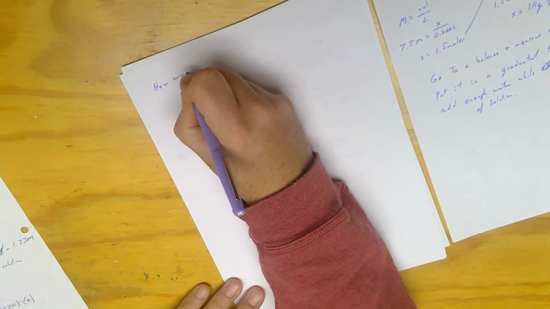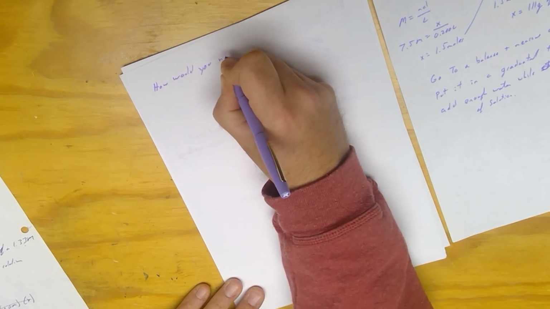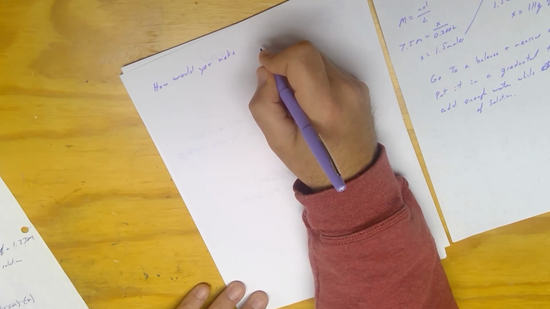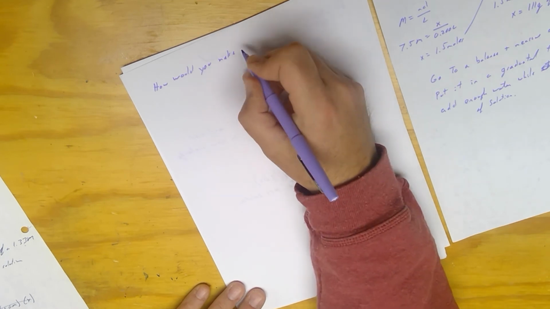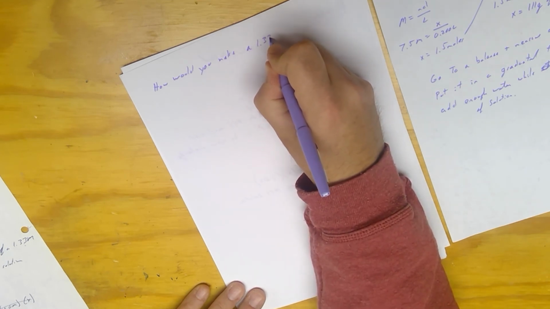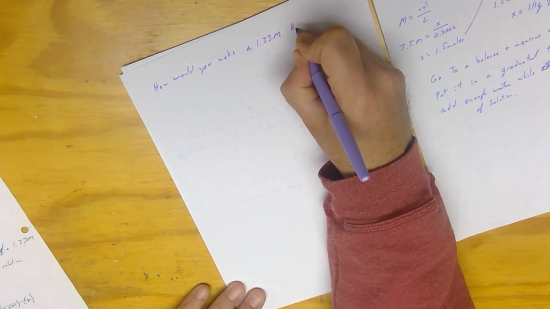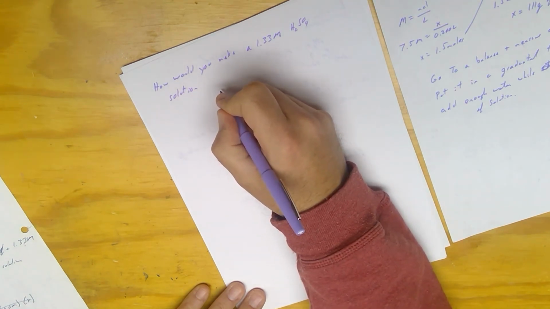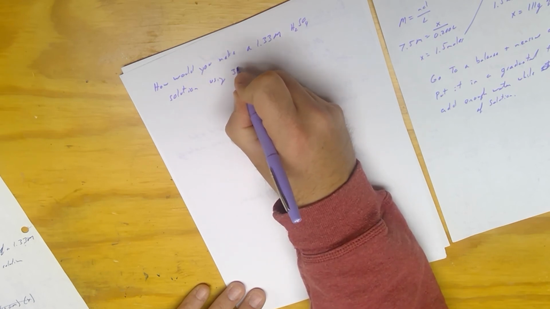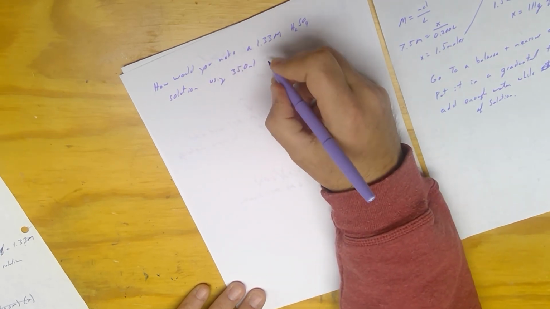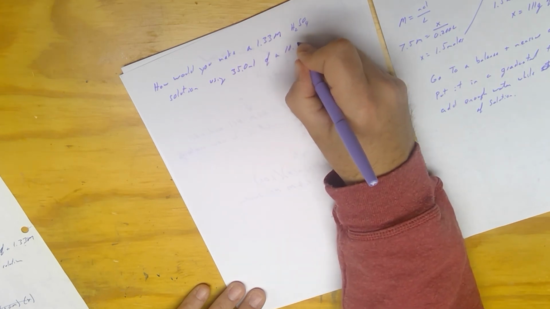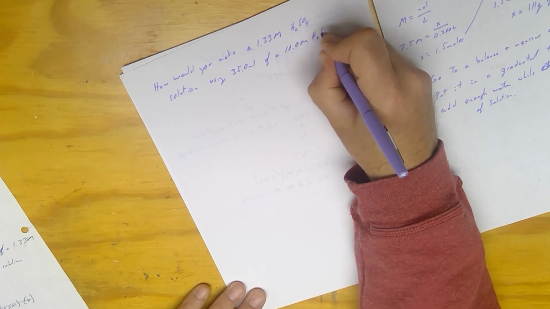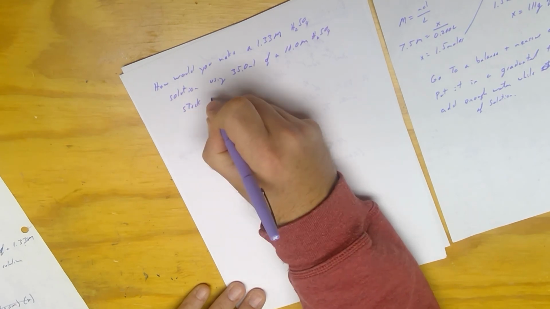How would you make a 1.33 molar H2SO4 solution using 35.0 milliliters of a 10.0 molar H2SO4 stock solution.